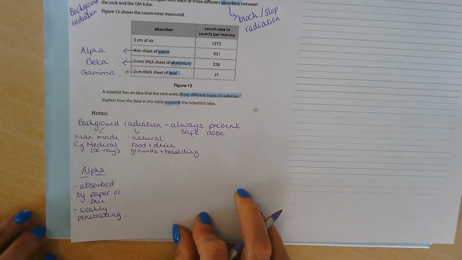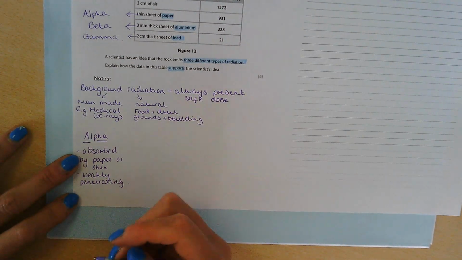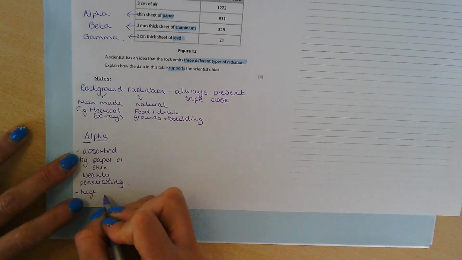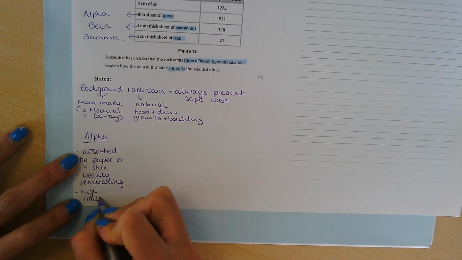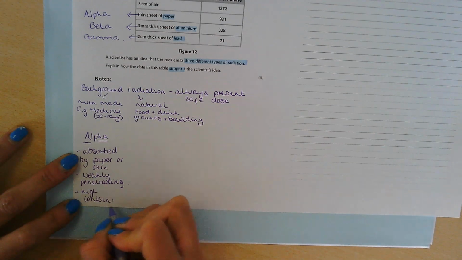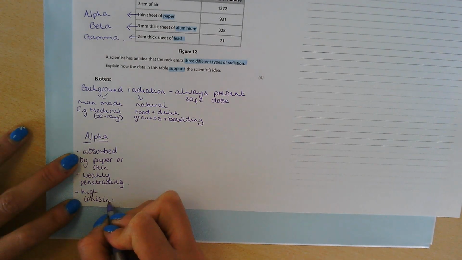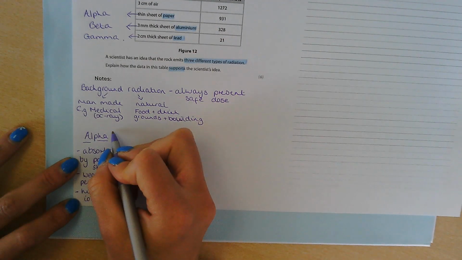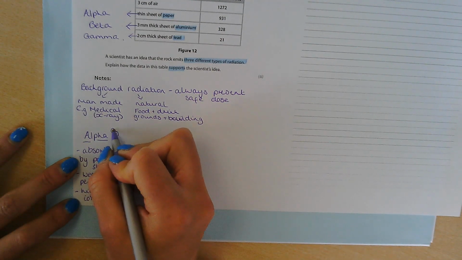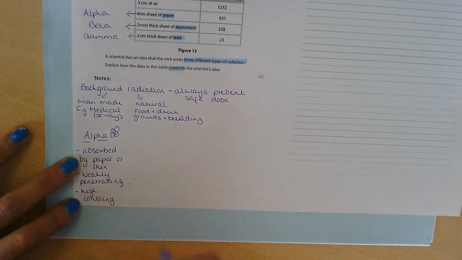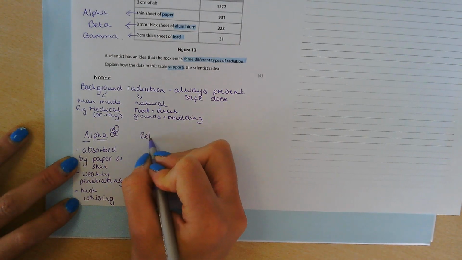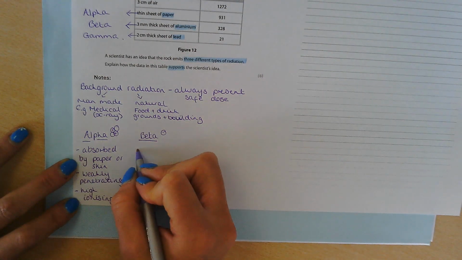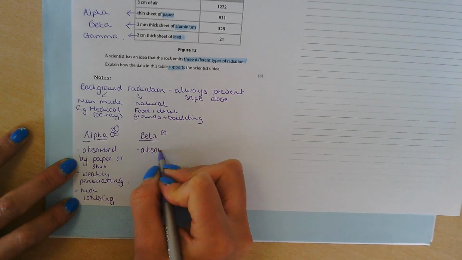Now, the bit where people get mixed up is they get penetrating and ionizing kind of muddled. So it's weakly penetrating, but it's highly ionizing. So I'll write that down, but it doesn't really have any impact on this question. It's just for your revision. Alpha is made up of 2 protons and 2 neutrons, so I'll just do a little picture there to represent that. Then we've got beta. Beta is made up of an electron, and it's absorbed by aluminium.